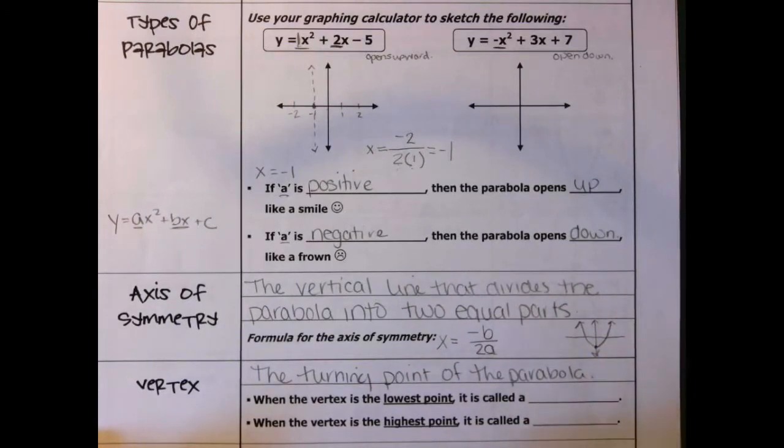So when the vertex is at the lowest point, if we have a parabola that's opening upward, that lowest point there is going to be called our minimum. If we have a vertex at the highest point, so if it's opening downward, this point here is going to be our vertex, that's that highest point. It's going to be called the maximum.